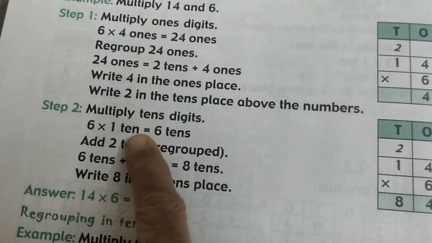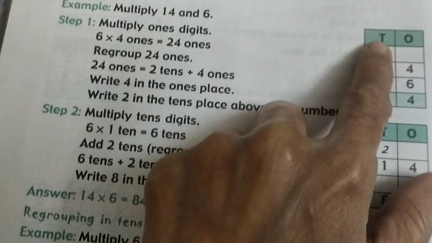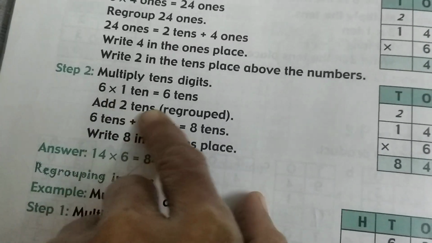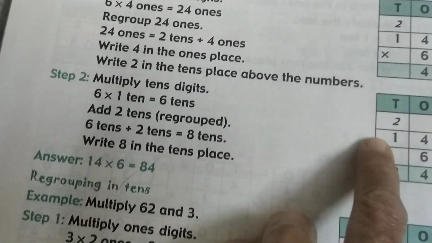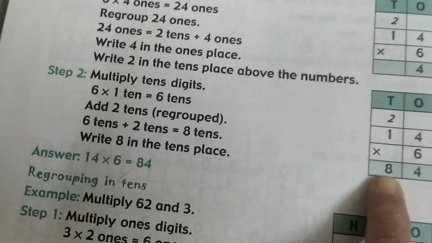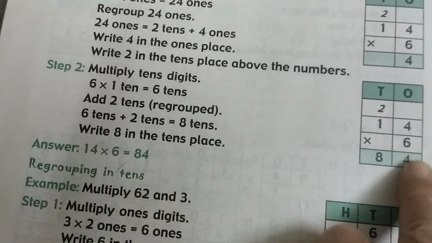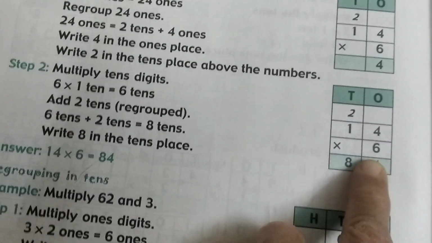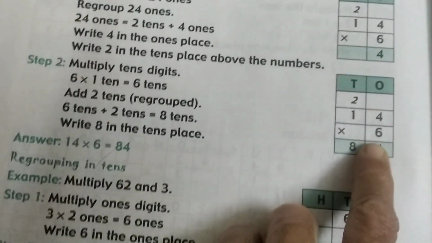So multiply tens digit. So 6 into 1 is 6 tens. So add 2 tens, which is regrouped. 6 tens plus 2 tens is 8 tens. So write 8 in the tens place. Okay, so 14 into 6 is 84. 84 is the answer, children.